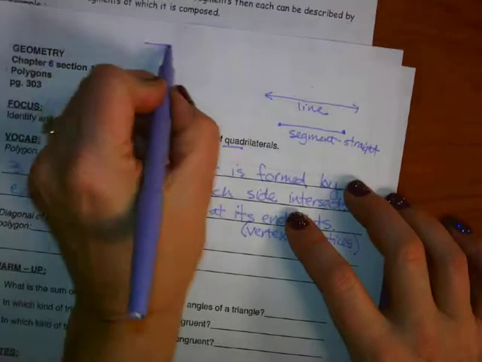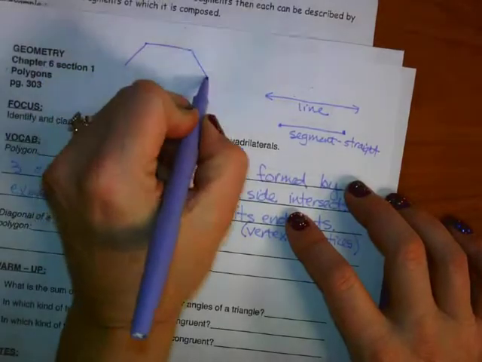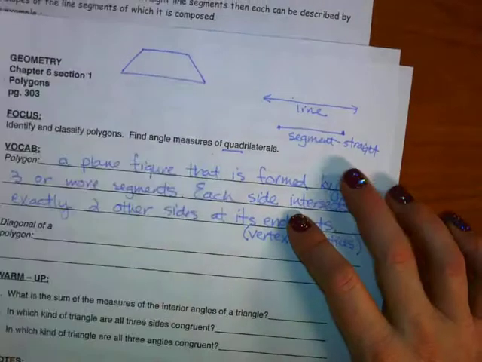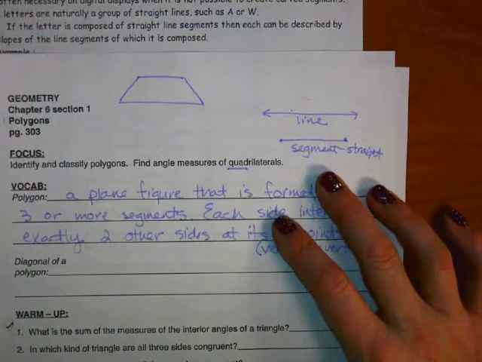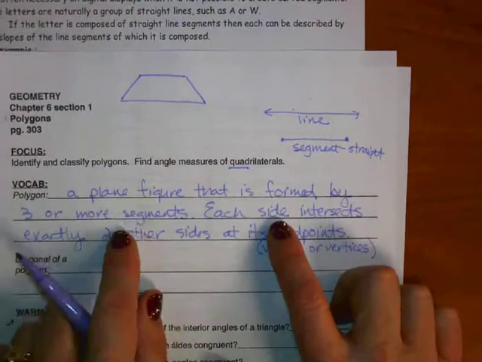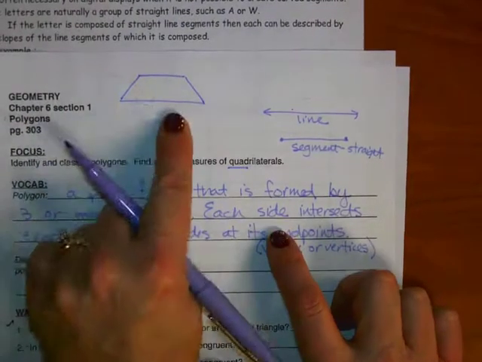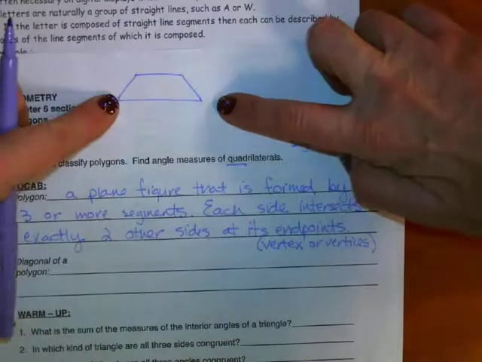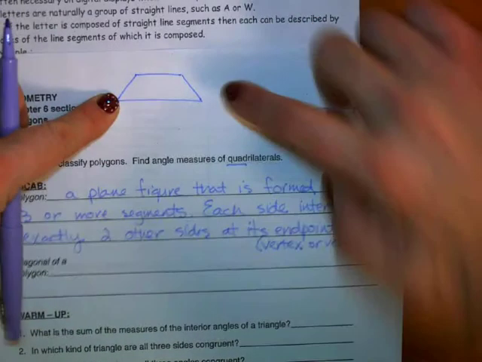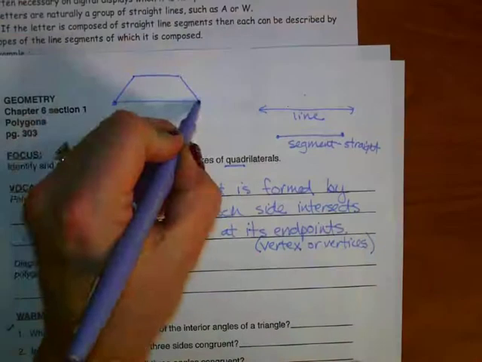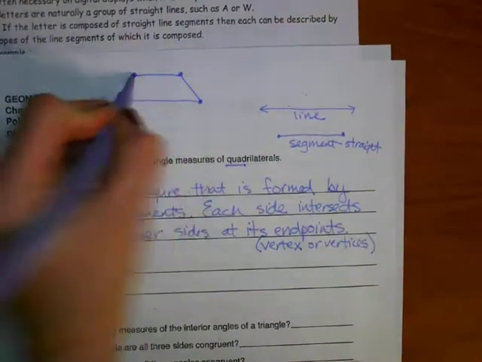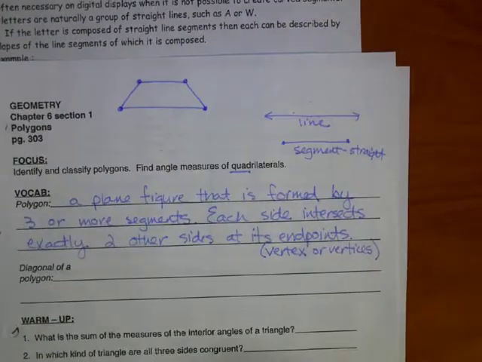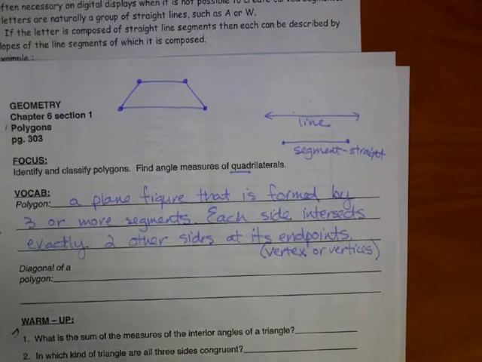You could also have this. What's that shape? It's a trapezoid. And it does meet the definition. It's formed by three or more segments. Each side intersects exactly two other sides at the endpoints. What are those endpoints called, plural? Vertex, individual, or vertices, plural. Okay?